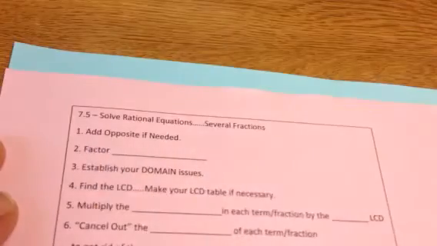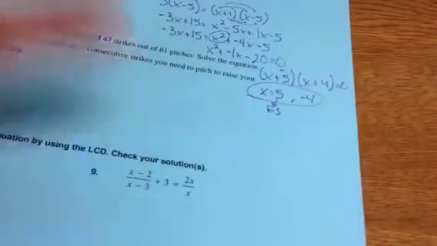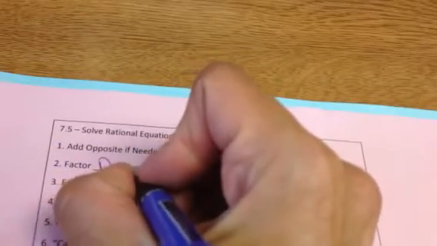So first, add the opposite. That's, again, if there's subtraction between fractions. None of these problems have subtraction between fractions. And again, you do this when you have several fractions, but you do need to factor your denominator.